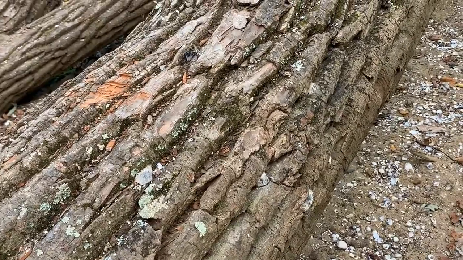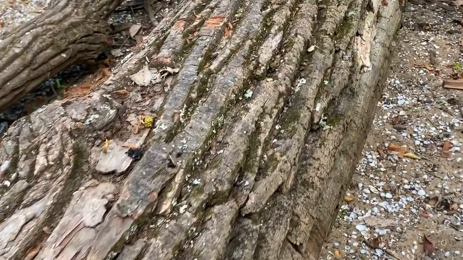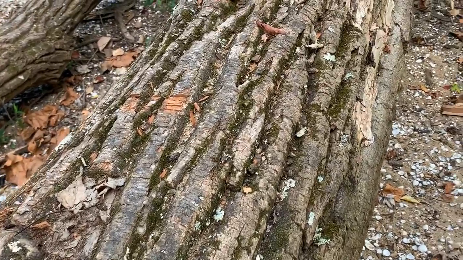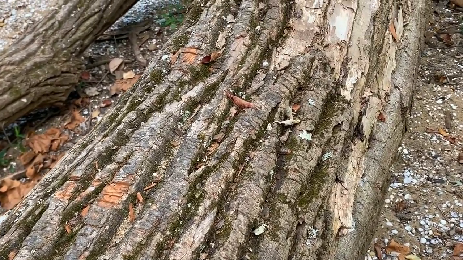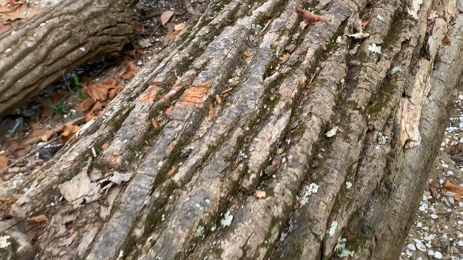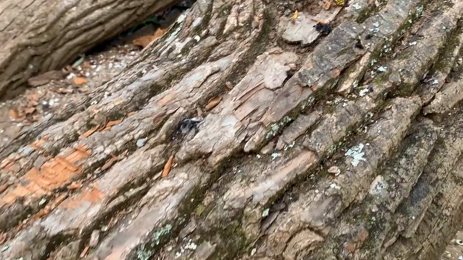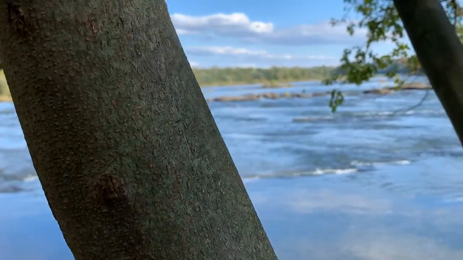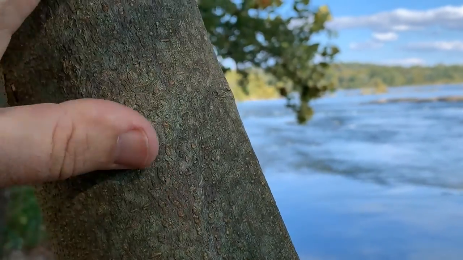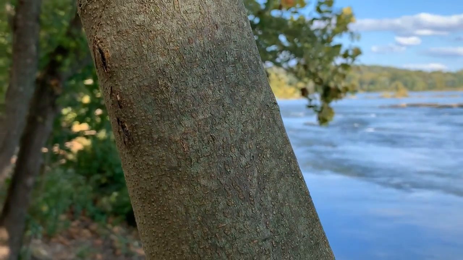The bark of trees varies quite a bit also and can be sometimes just as good as an identifier as leaves. This bark is really deeply furrowed as opposed to this bark, which is fairly smooth in appearance.